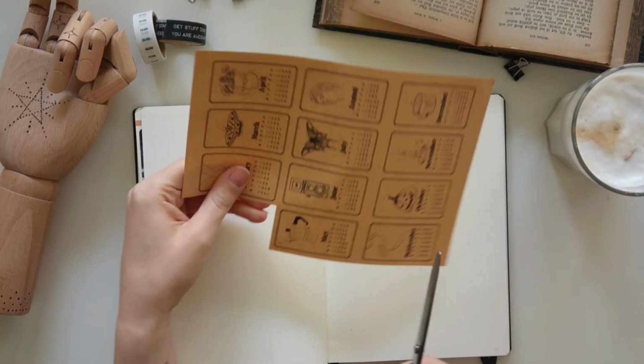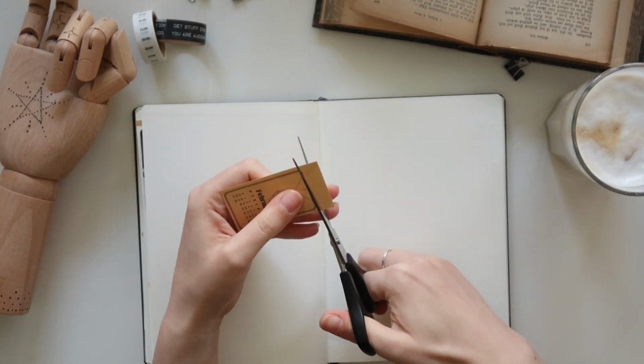But for now, let's get into the planning process for February.